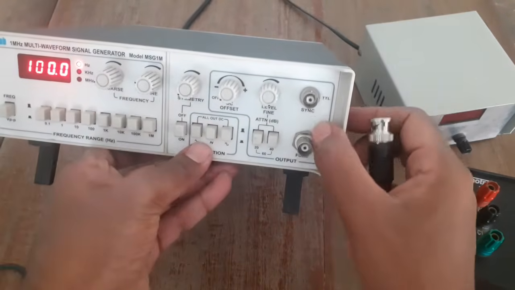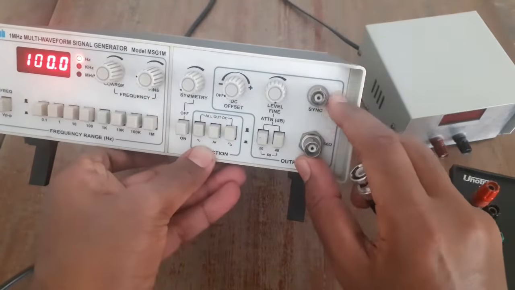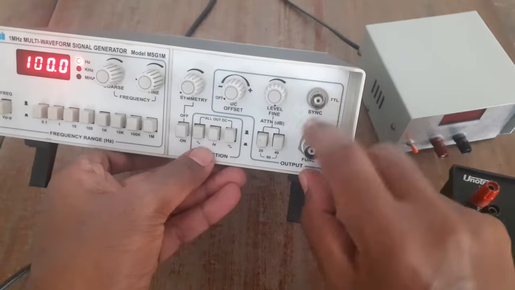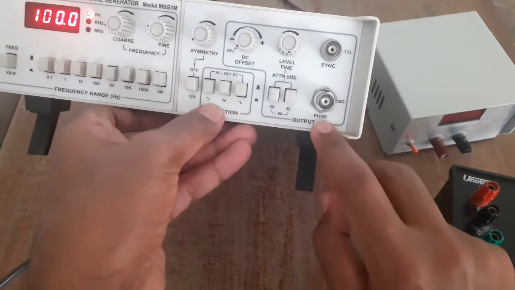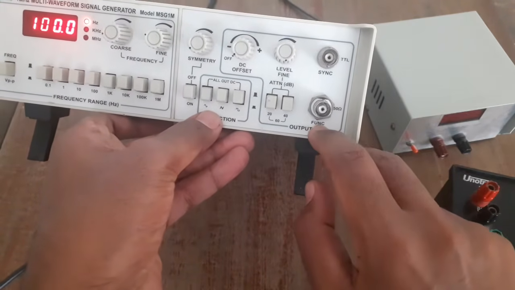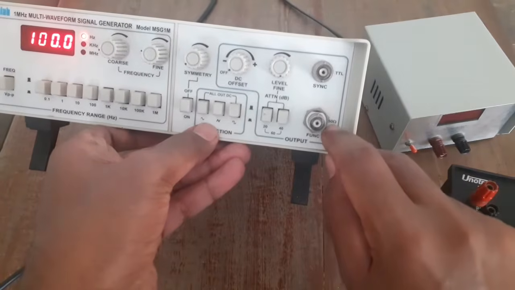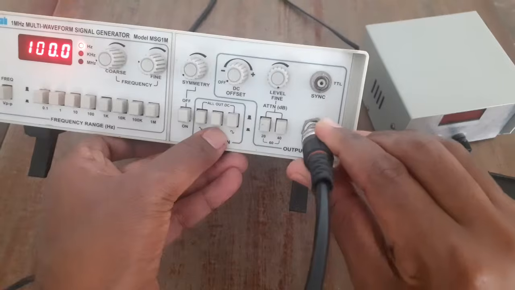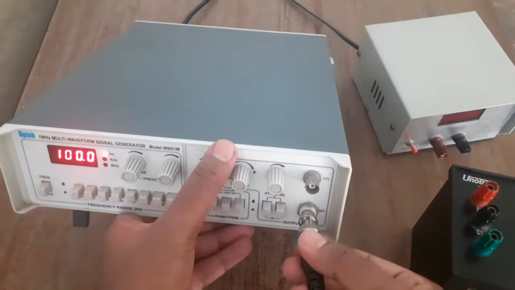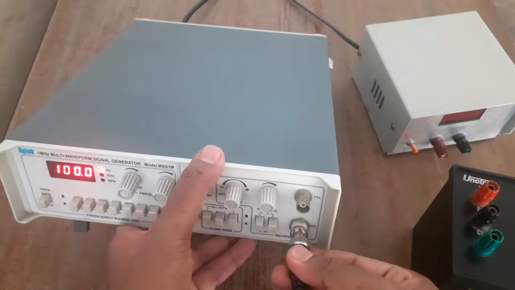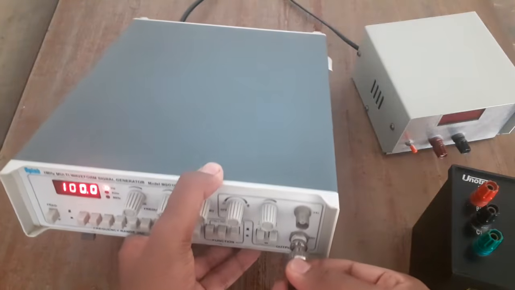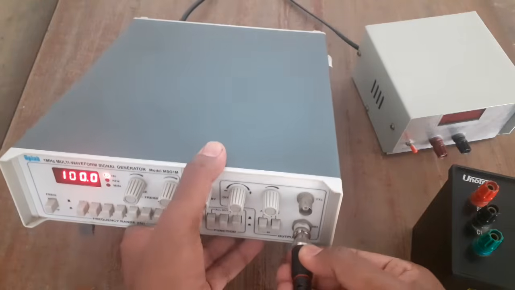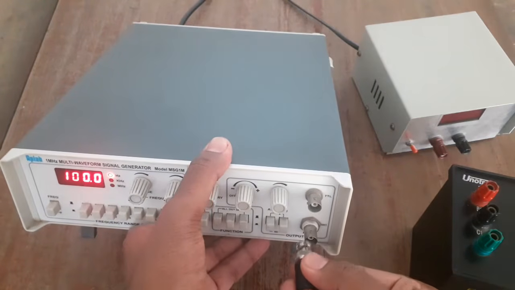There are two, don't get confused. Many students go wrong in this one. This TTL is for some other purpose. TTL means transistor-transistor logic. Don't use this. Here, this is the one you should use. It is written func, which means function generator. So whatever functions you choose here, that will be produced from this one. So now what you should do, you should plug in. So how to plug in? Just insert it. You can see it. And just inserting is not enough. It is a wrong connection.